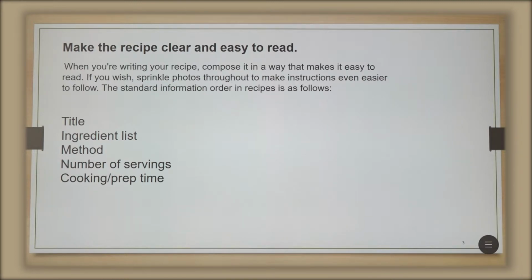So what a recipe should contain is first the title of the recipe, then the ingredient list, methods, how to do it, and number of servings, so that means how many plates, how many dishes you can have by doing this recipe, and of course cooking and preparation time.